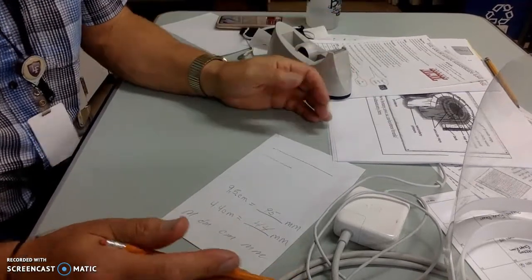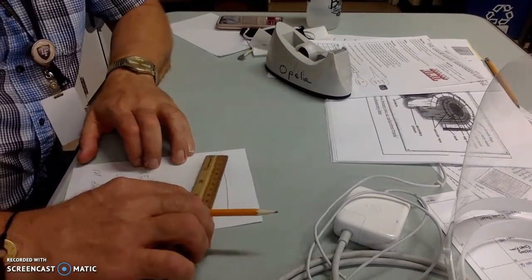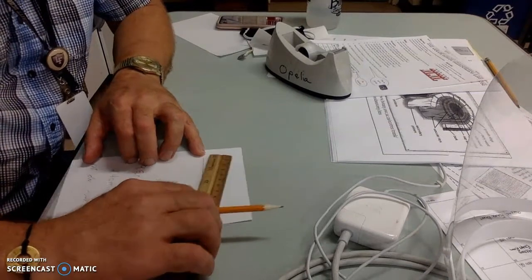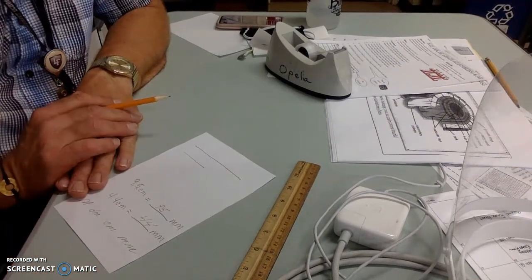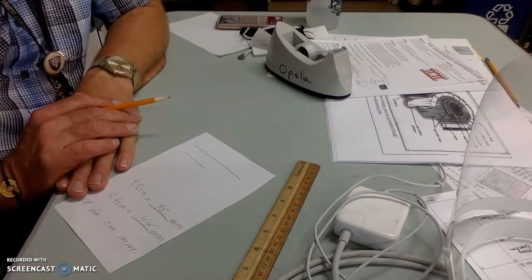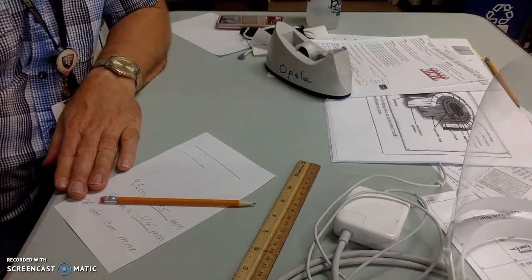It's very simple. Don't get wigged out about it. As long as you can measure with a meter stick or a ruler with meters, centimeters on, that's all that matters. This tells me that you know how to do it. Okay? If you have any questions, please let me know.